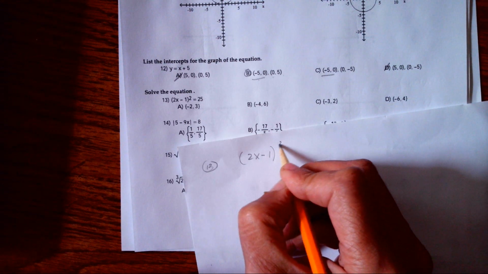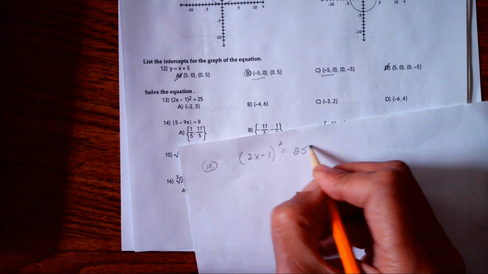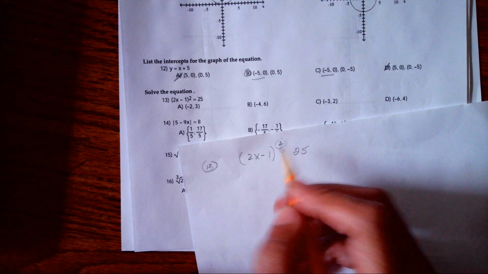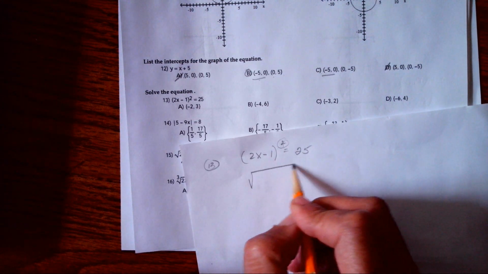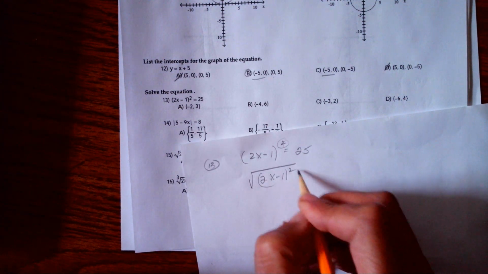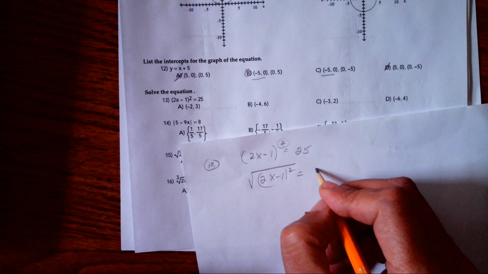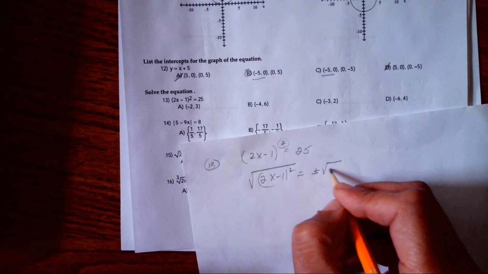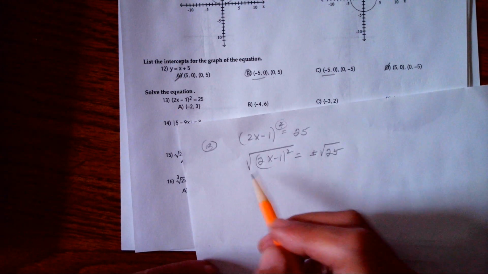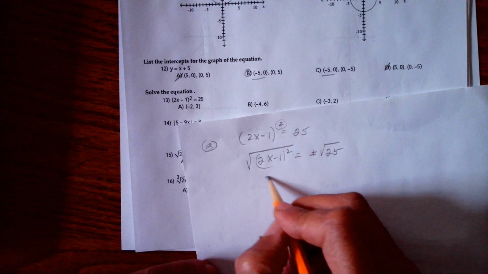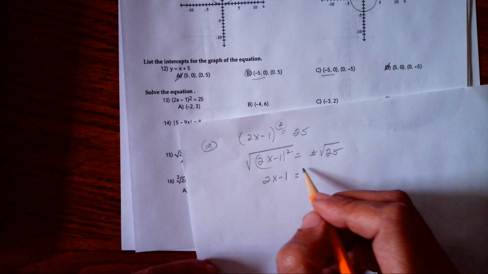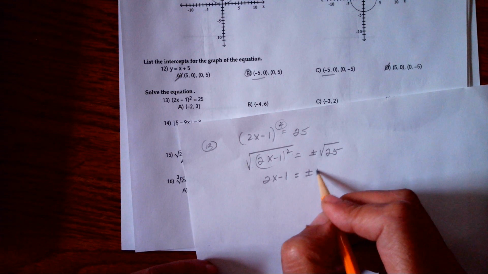The quantity 2x minus 1, squared, equals 25. What I need to do is negate the square. How do I negate a square? By doing the inverse operation, taking the square root. When I take the square root of the right side, I have to consider the positive as well as the negative, because it's a second degree equation. I'm going to have two answers. Taking the square root of something squared just leaves me the thing under the radical, equal to plus or minus 5.